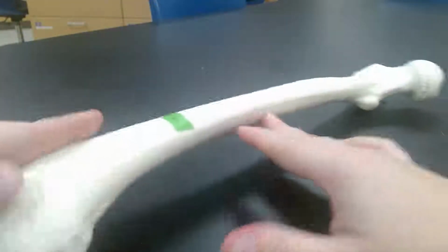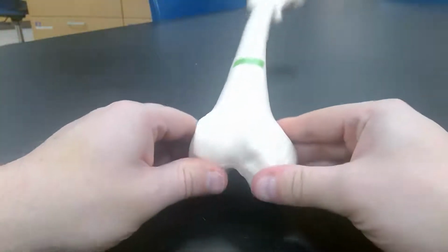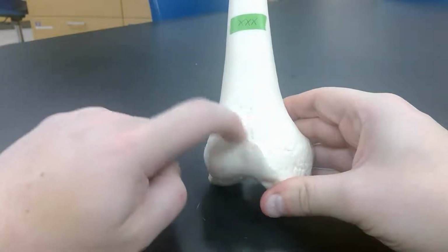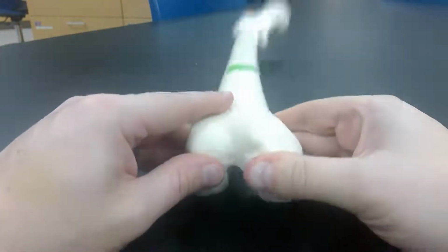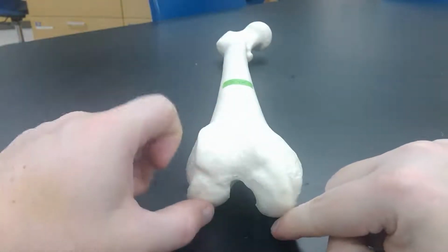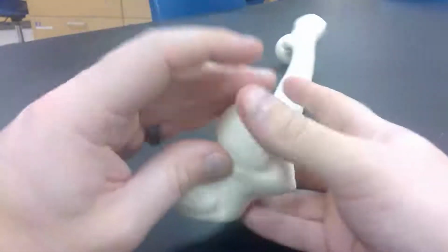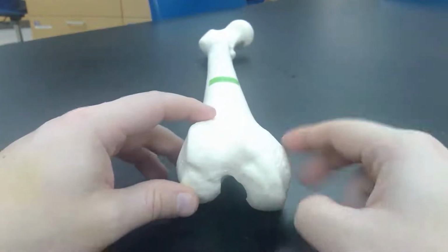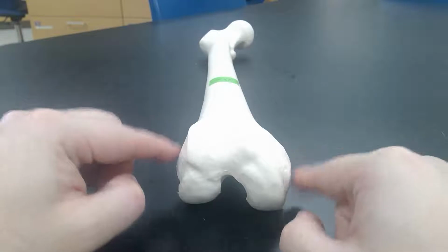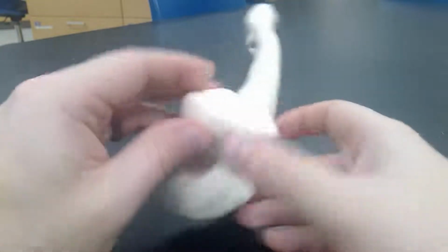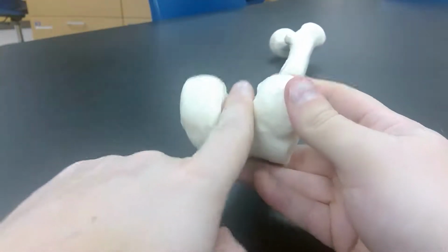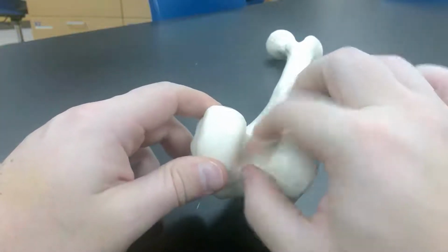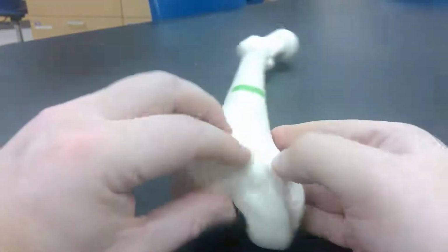Then we spin the bone around. So we're looking at the distal end. This right here is the patellar surface. Then we have the medial and lateral condyles. This is where the tibia sits. And then we have the medial and lateral epicondyles. And here, this groove where my finger is, this is the intercondylar fossa. So that is the femur.